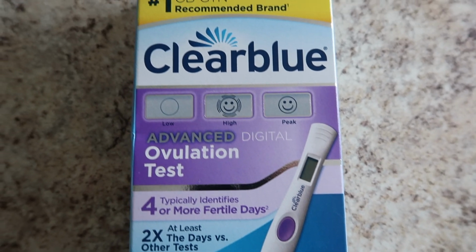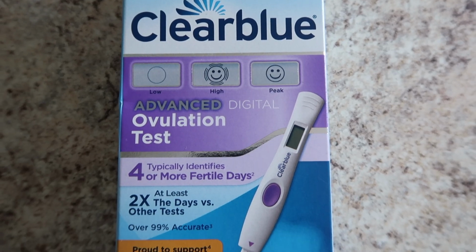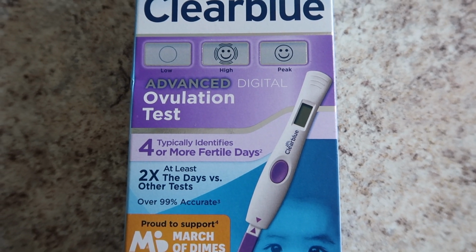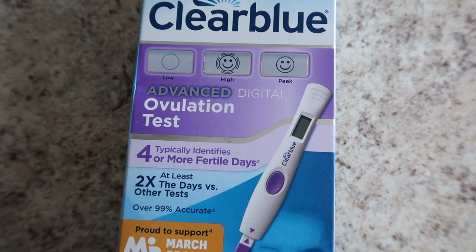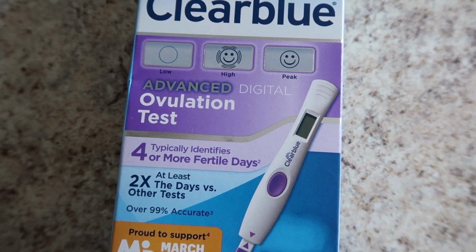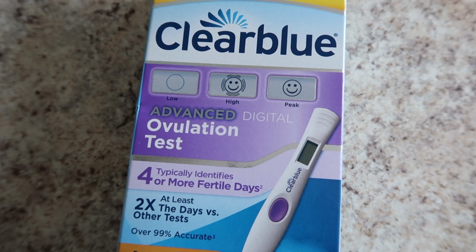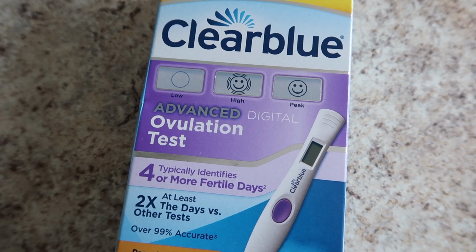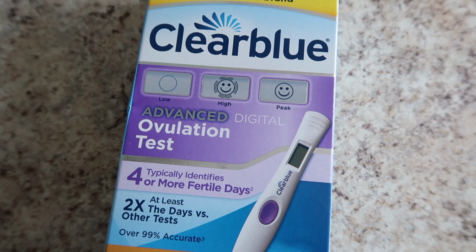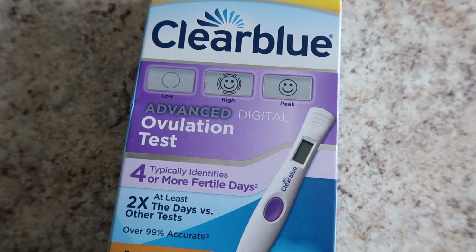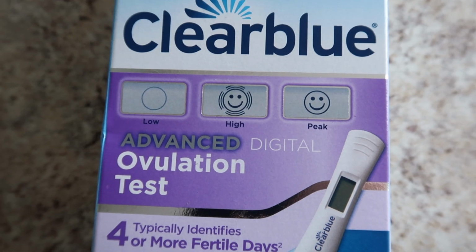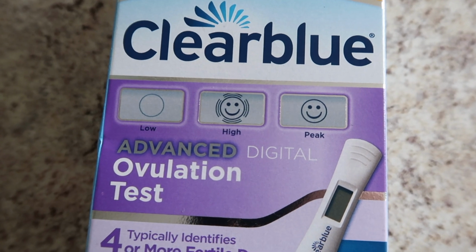So moving on to a digital ovulation test. These are easier to read because it tells you right then and there if you are fertile or not, if you are high or if you are peak, so you don't have to figure it out or not be very sure. But these are very expensive, and I did a whole video comparing and testing 6 different ovulation tests, which I will link right here. But as you can see on the box, it shows what each different reading looks like.